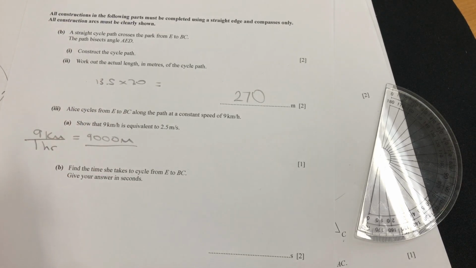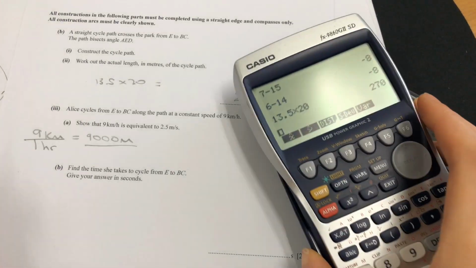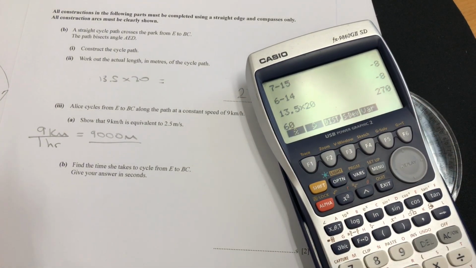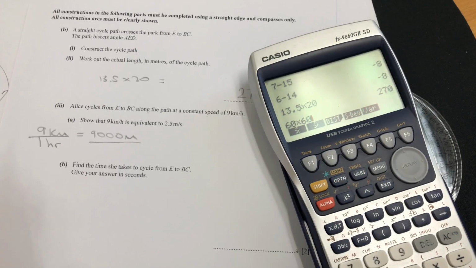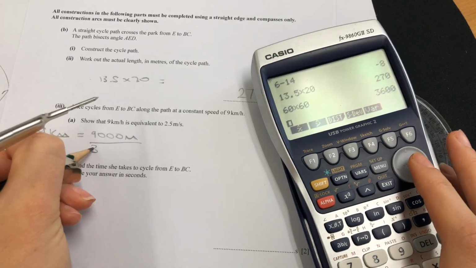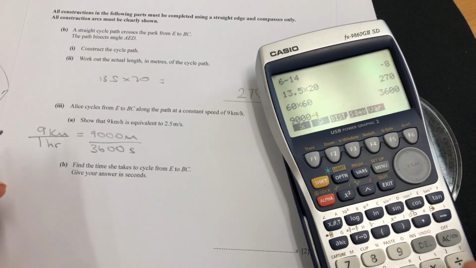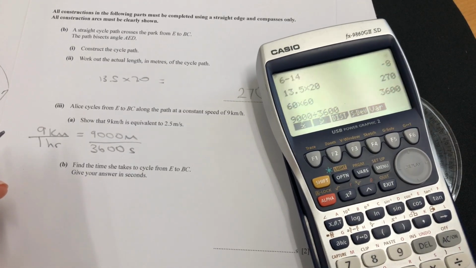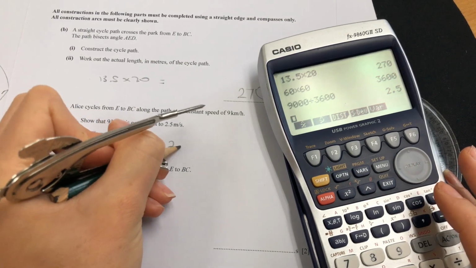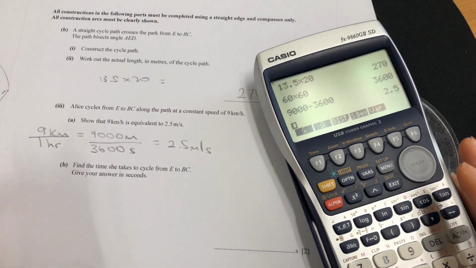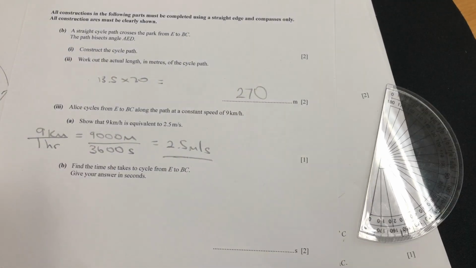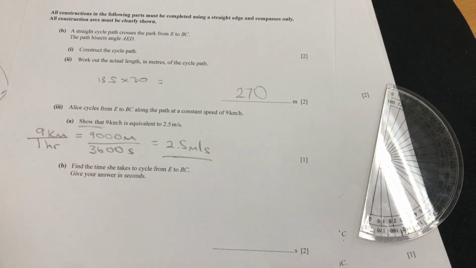We've got to put that into meters and seconds. So an hour, how many seconds would that be? Well, there's 60 seconds in a minute, 60 minutes in an hour. So if I do 60 times 60, that would give me how many seconds there are in 1 hour, 3,600. Now, with a bit of luck, when I do 9,000 divided by 3,600, I'm going to get 2.5 as required. Okay, so there's my show that. So I arrive at that answer. That's the beauty of it. That's what we do with a show that question.